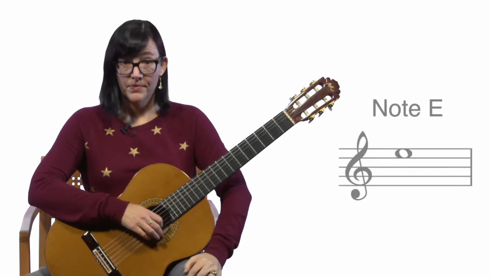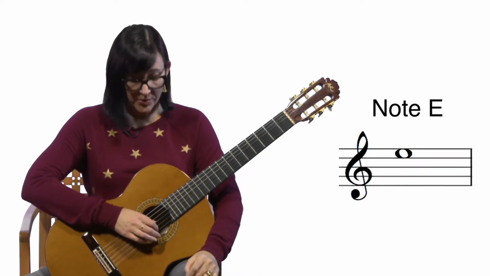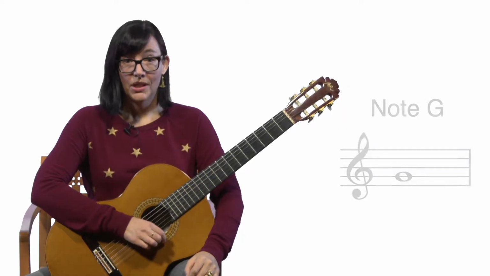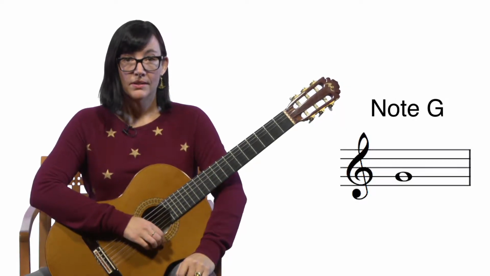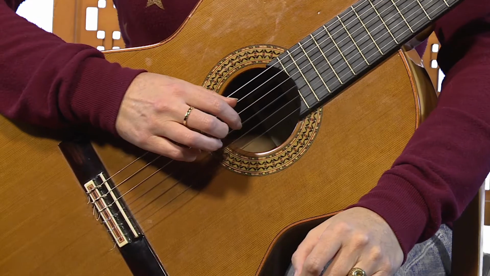So we'll start with 3 new notes. The note E is in the top space of the staff. It's played as the first string open, like this. G is on the second line of the staff, and it's played as the third string open, like this.